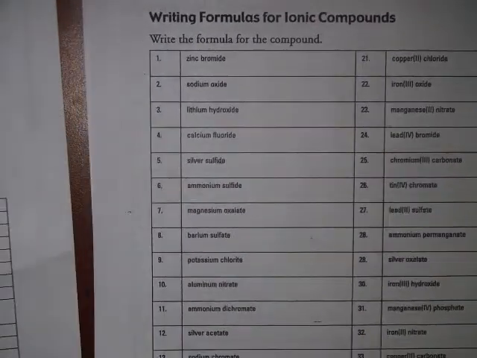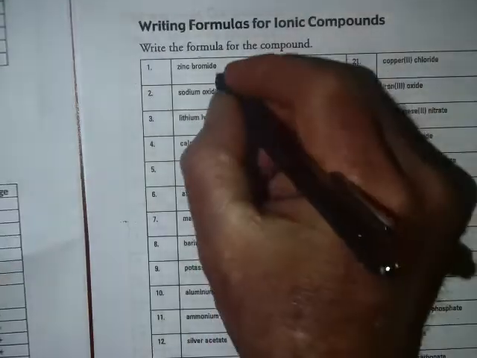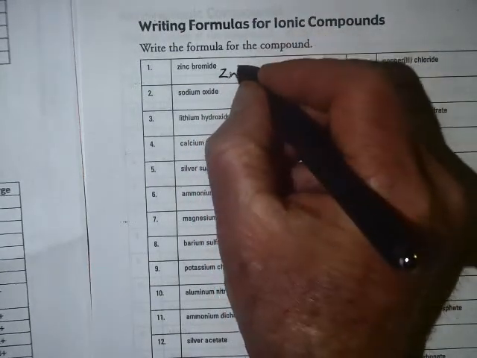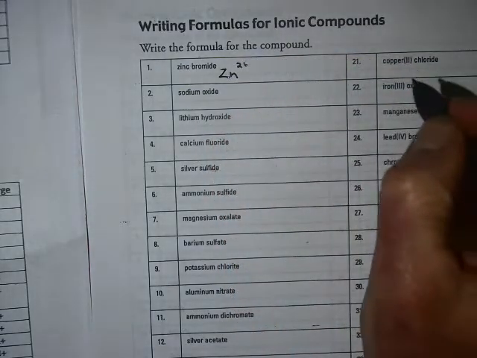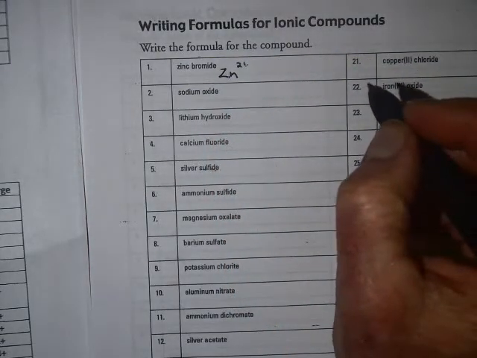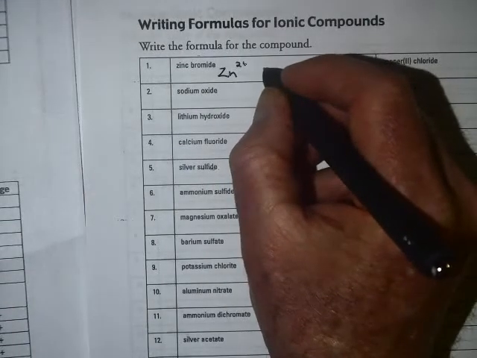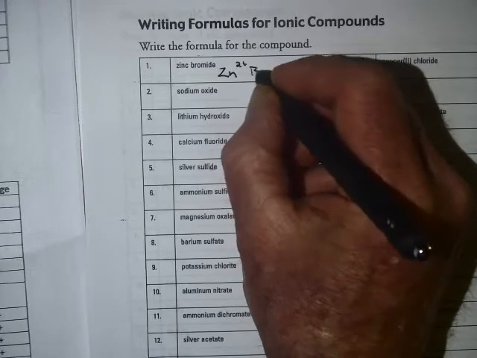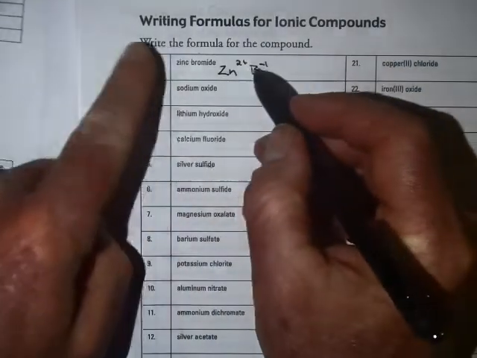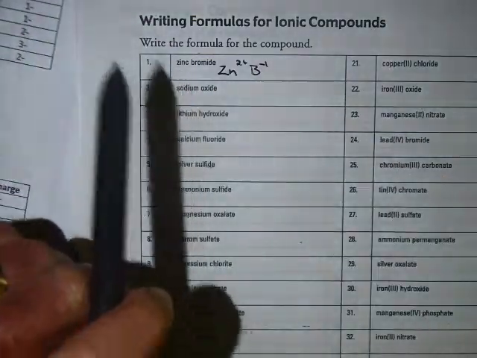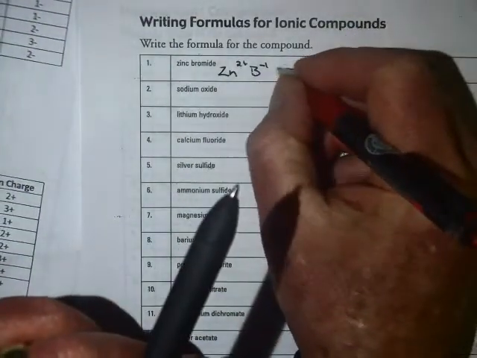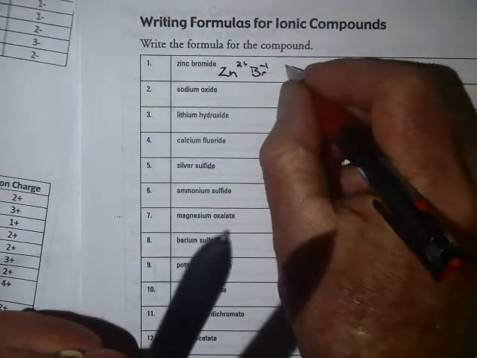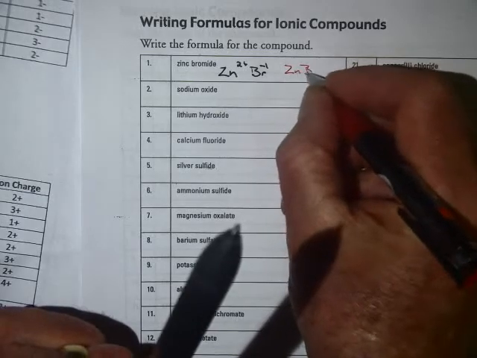Okay? Zinc bromide. Zinc is a metal, so it's going to go first. So zinc has a combining capacity of 2 plus, and bromide is a Br. It's a nonmetal, and it is -1. So it's Br, this is -1. So I do the switch, and you know what's coming. It's going to be Zn Br2.